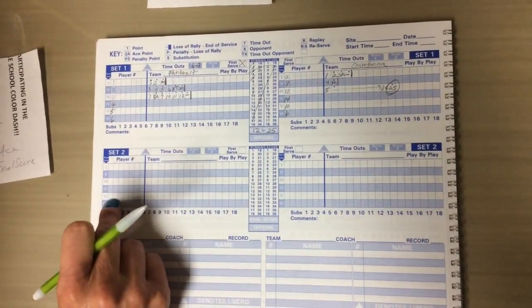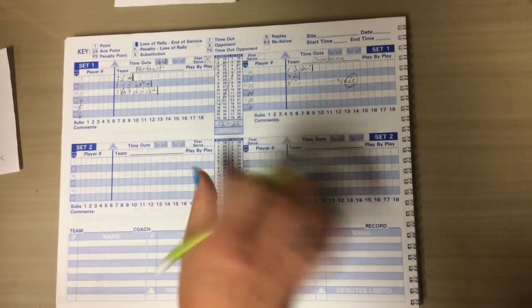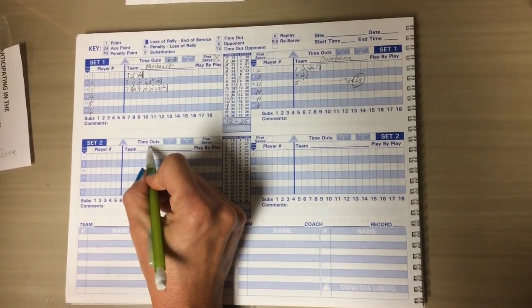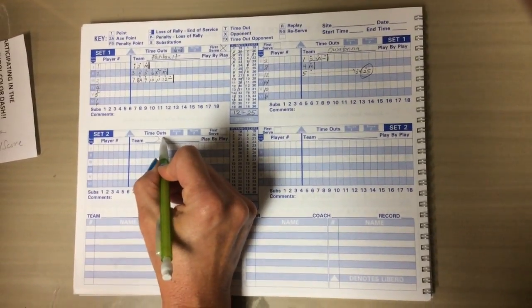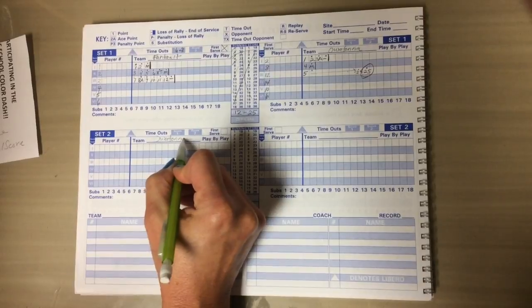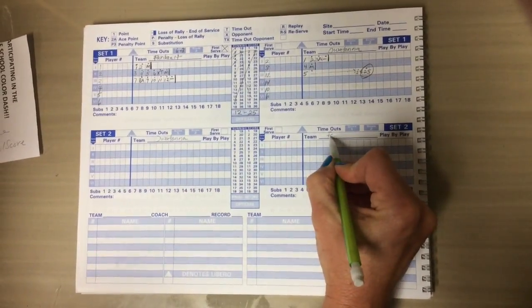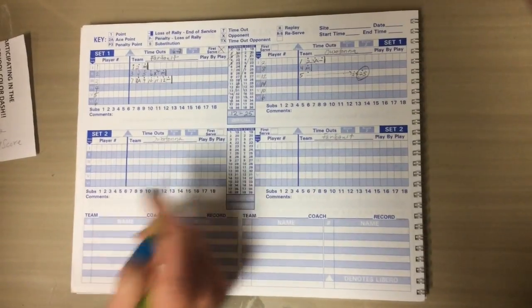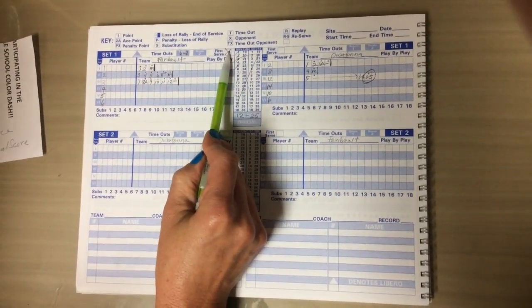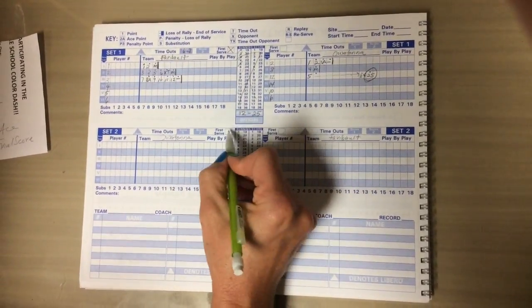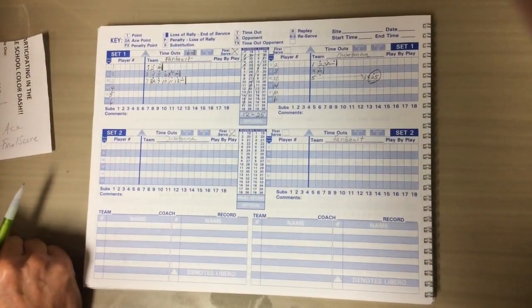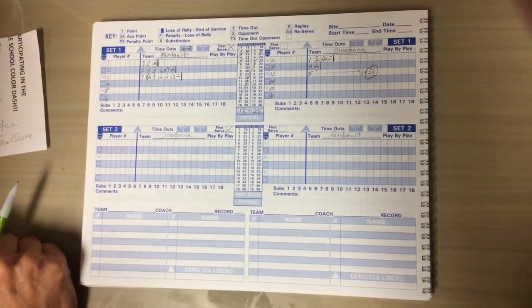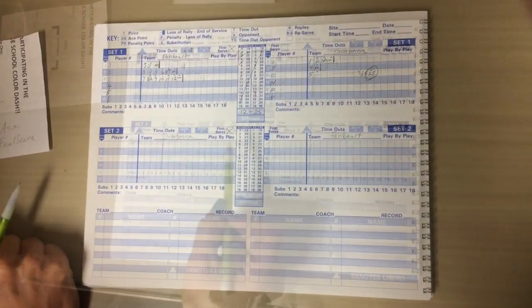And then we would go into our second set. Typically teams switch sides. Not always, but if we did, we would put Owatonna over here and Faribault there. Because Faribault had first serve, we know that Owatonna starts serving for the second set. And there you have it.